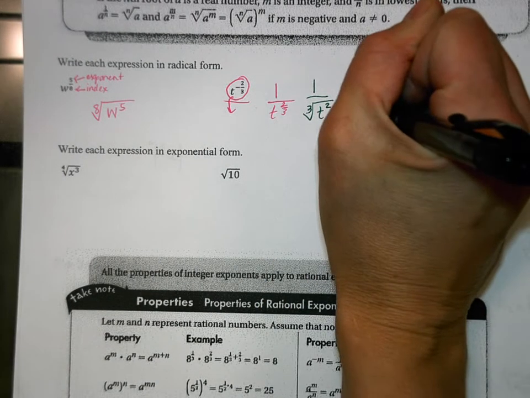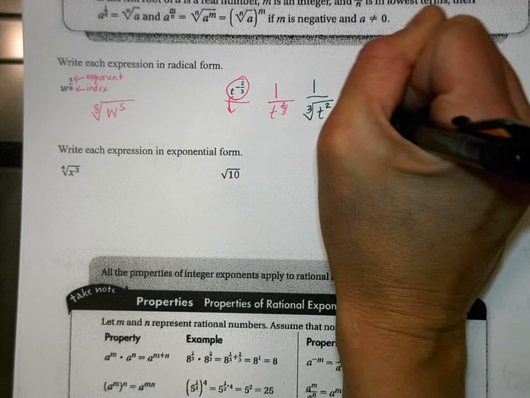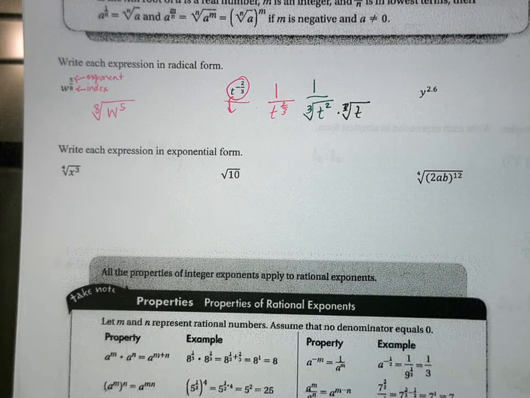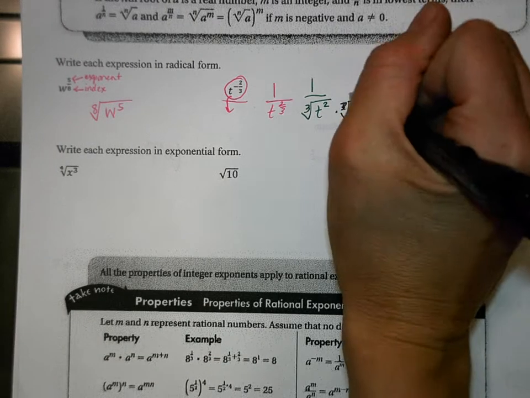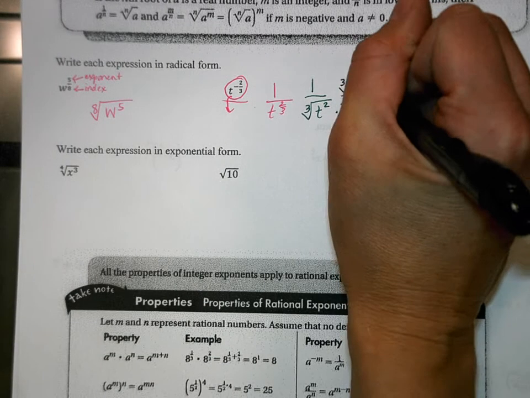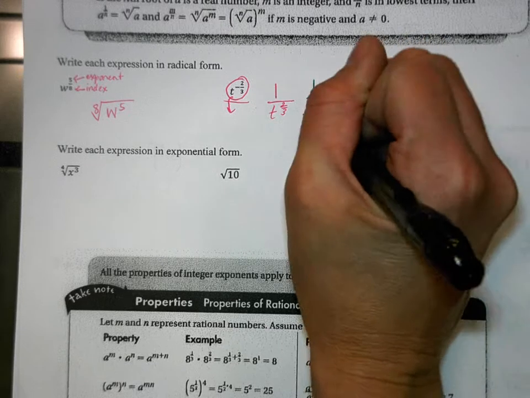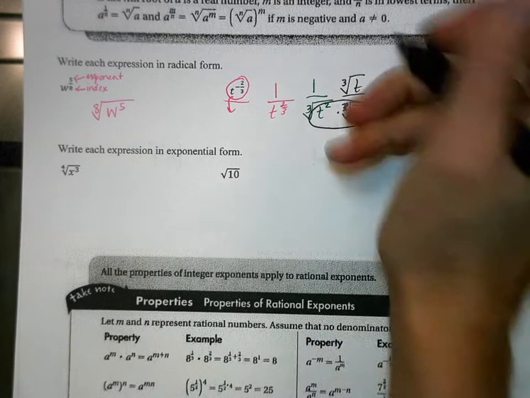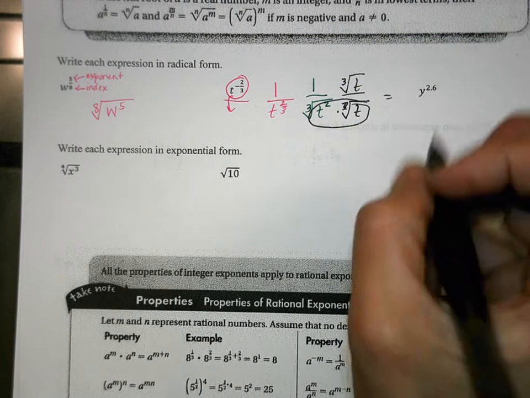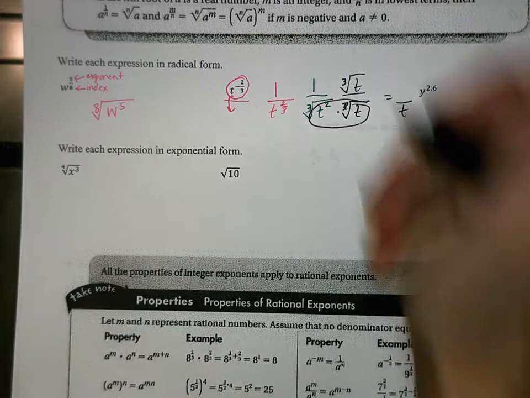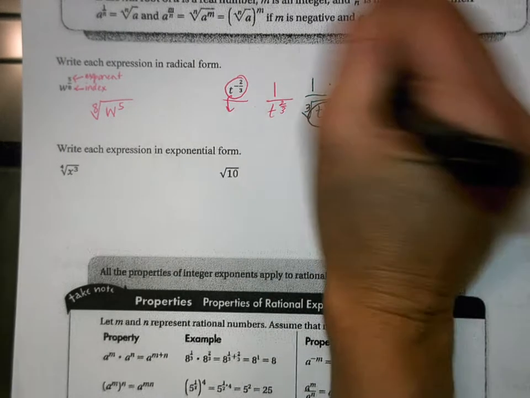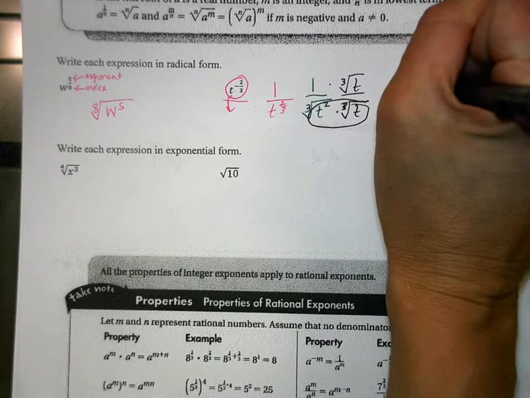So if I multiply by the cubed root of t, that would give me a group of 3 t's, correct? But whatever I do to the bottom, I also have to do to the top. So we do have a group of 3 t's, which now makes my denominator t, and then my numerator will be, yeah, because 1 times the cubed root of t is just the cubed root of t.